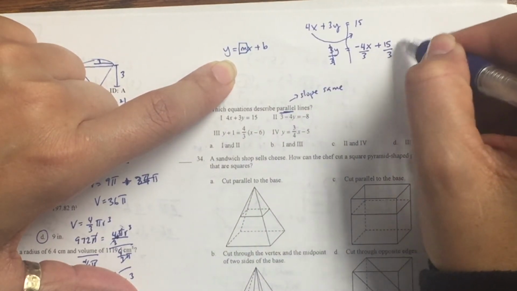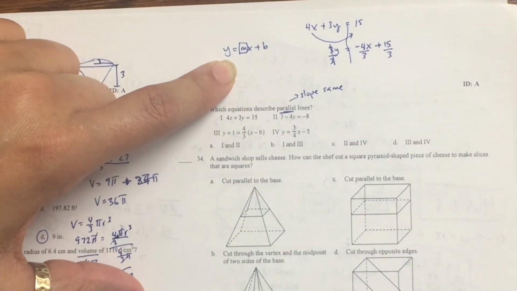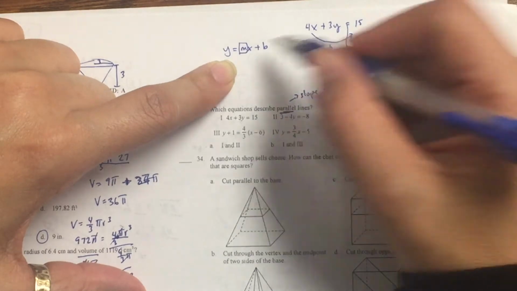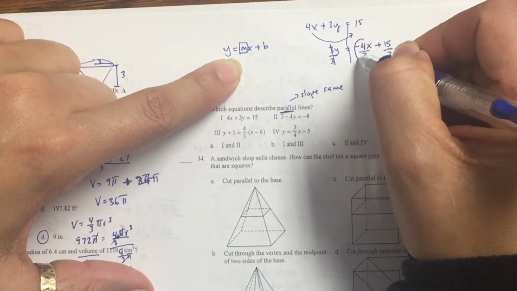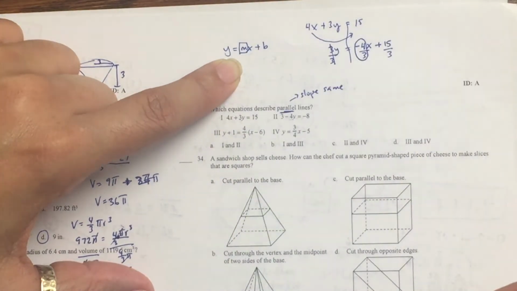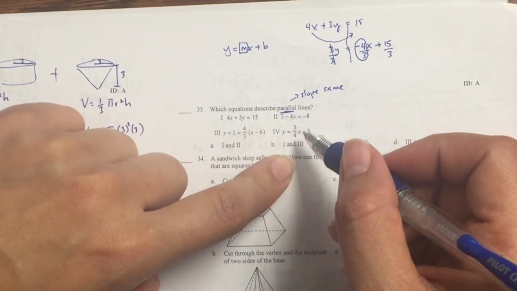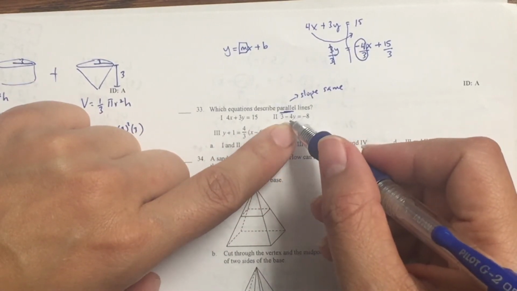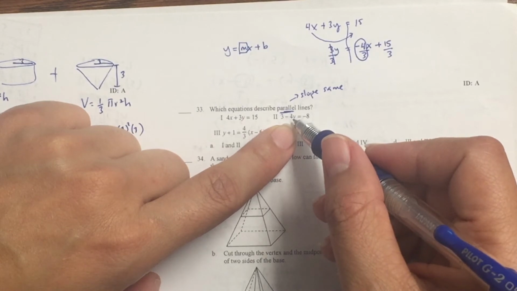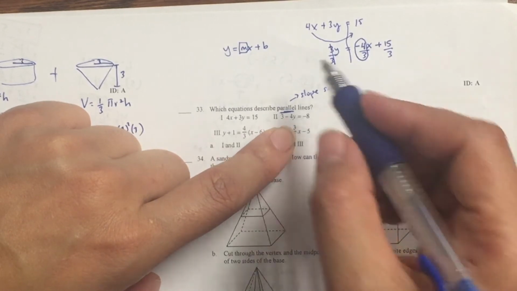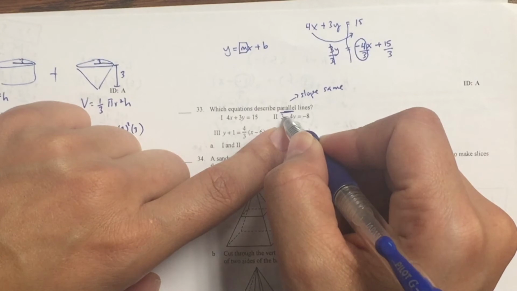So I don't really care about this. All I care about is the slope. So the slope on the first one is that. Now let's take a look at the second one. Now, is that a typo? It must be a typo here. Now I don't know where. I think it's maybe an X here.